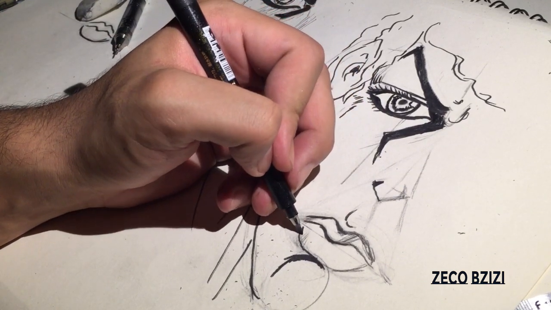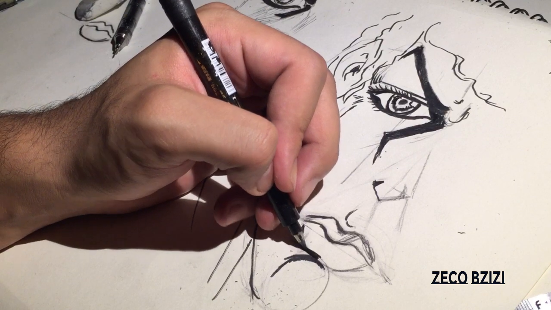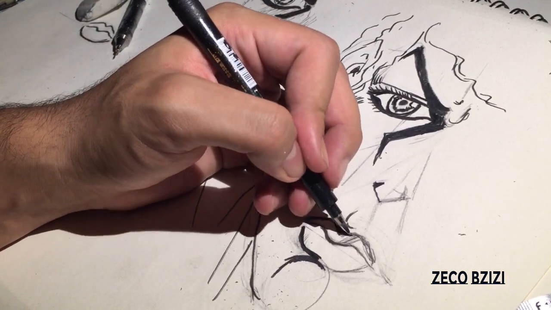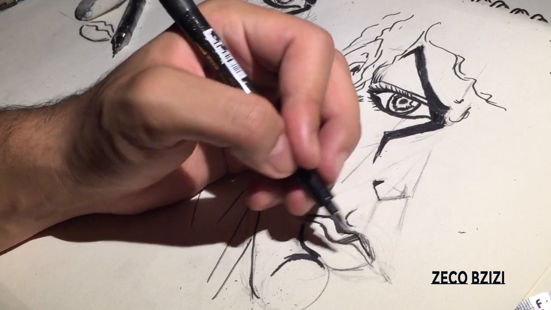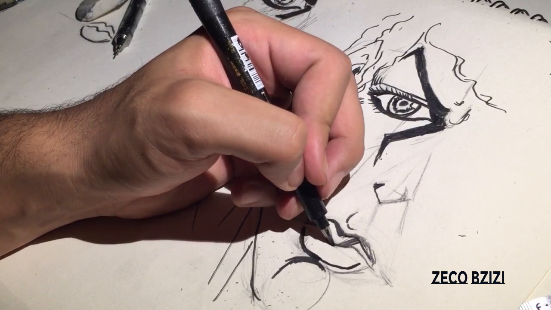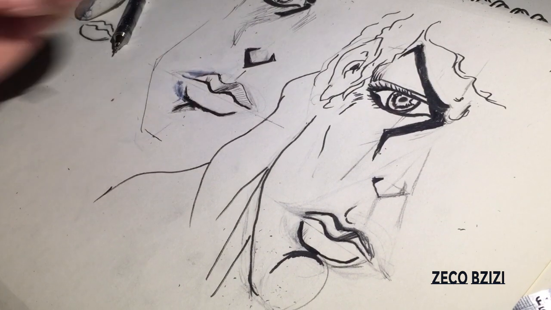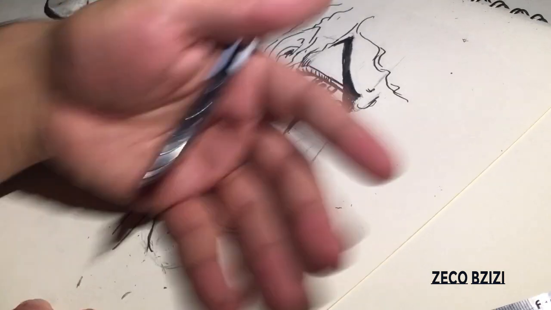I think the lips here on this side are pretty huge. I'm gonna give them a bit. I haven't actually been looking at the camera most of the time. So now, this is the frontal part.